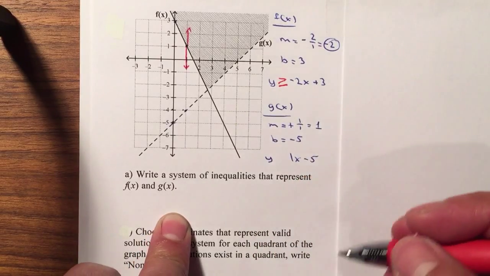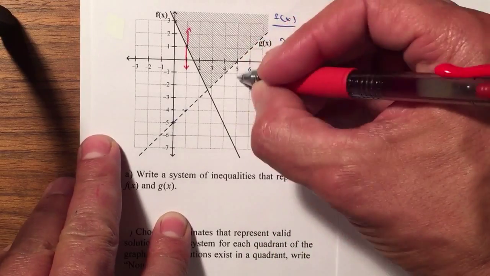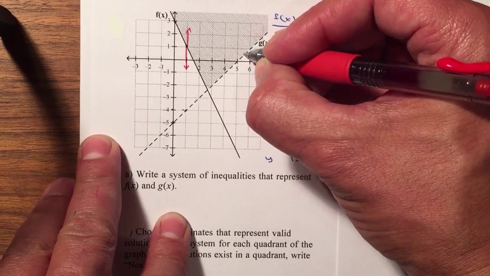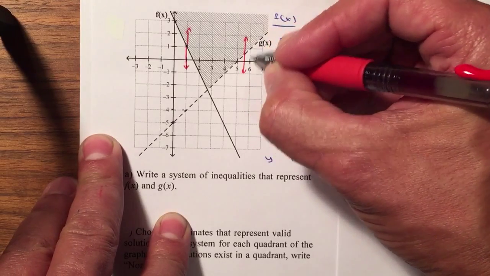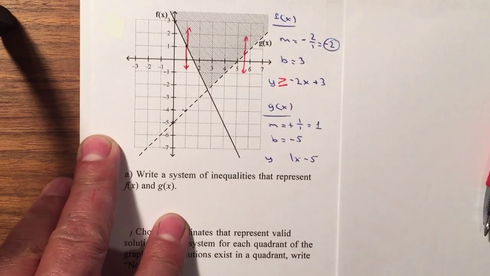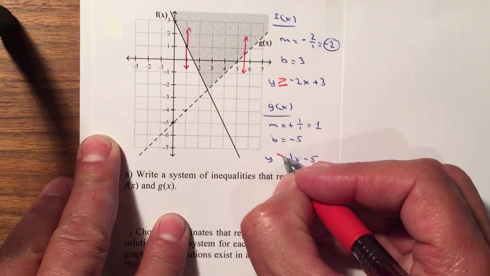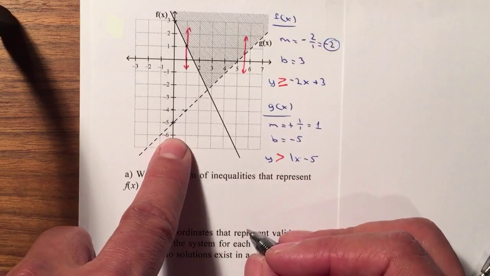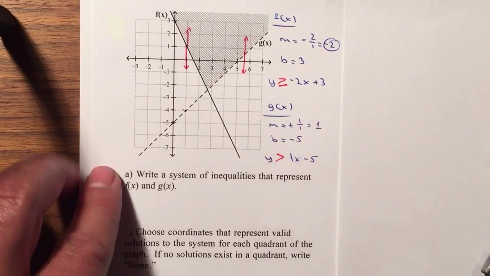And I need to decide whether they shaded the top or the low side. So I want to select any point on the graph, up arrow and down arrow, and you can easily see that they shaded the top, so therefore it will be greater than. And I do not need an equal sign because the line is dashed.